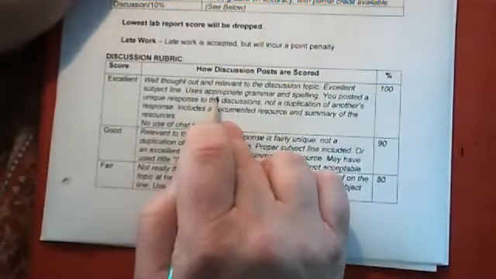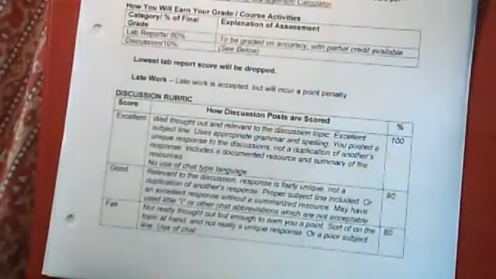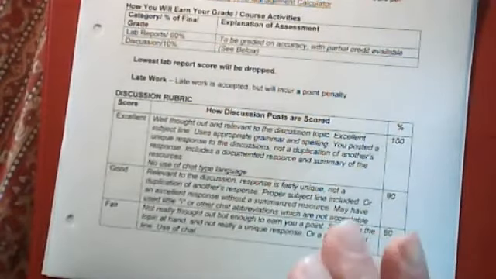Now, for the discussion, the lab, like the lecture, is broken up into what they call modules. And so there has to be at least one discussion per module. And in order to engage in this discussion, you basically just follow the directions that are listed under the discussion in each module in Blackboard.